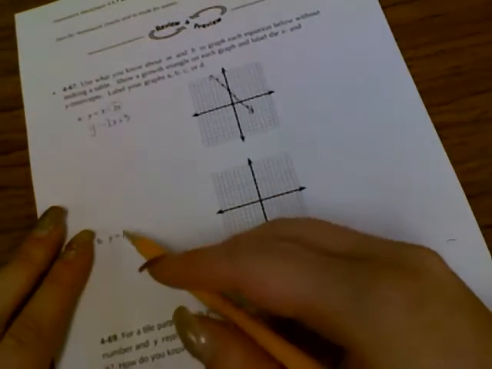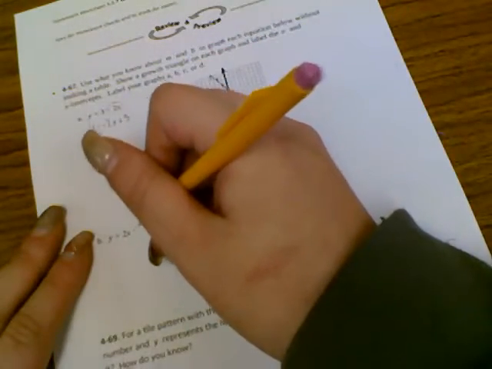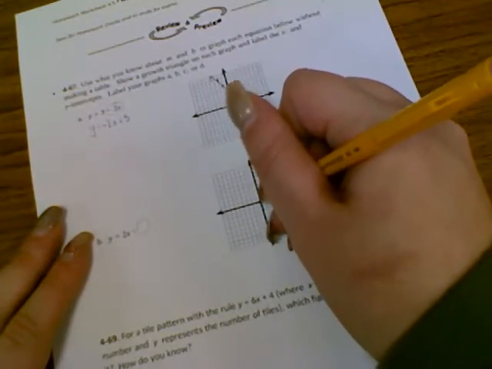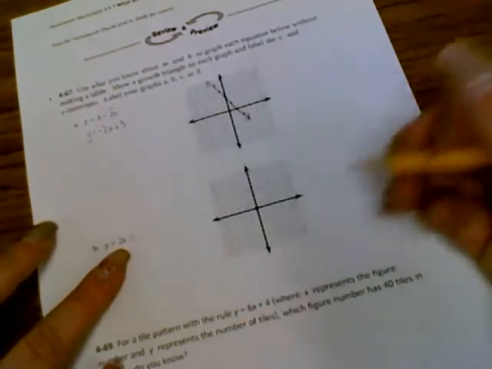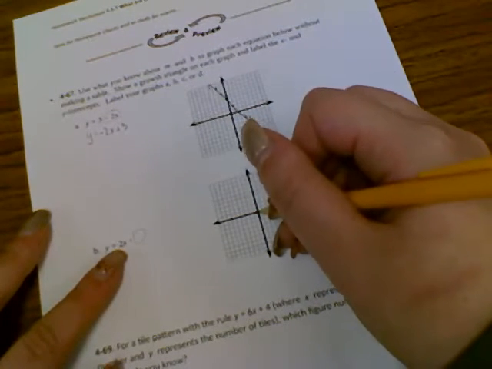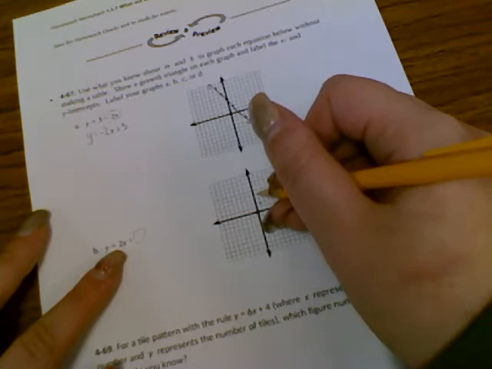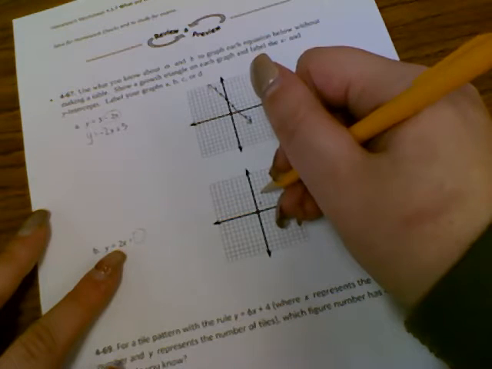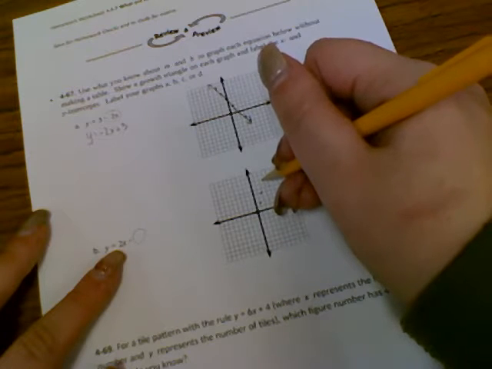For the next one, I have y equals 2x, and since there's nothing there, not like a plus whatever number, I know that I'm starting at 0. That's what that point tells me. When there's nothing there, I start at 0. Then it tells me I'm increasing. There's not a negative out front, so I know my line is going to increase as it goes. And I know it's going to increase by 2, so I'm going to go up 2, over 1. Up 2, over 1. Up 2, over 1.